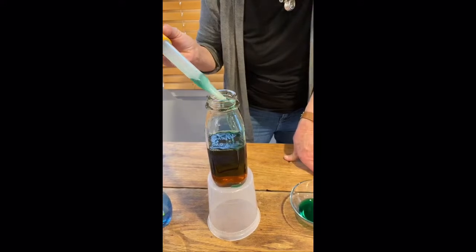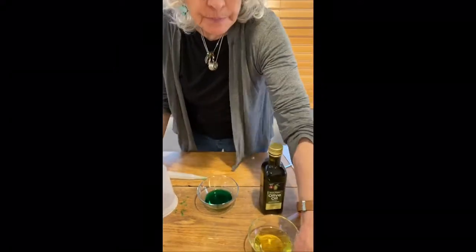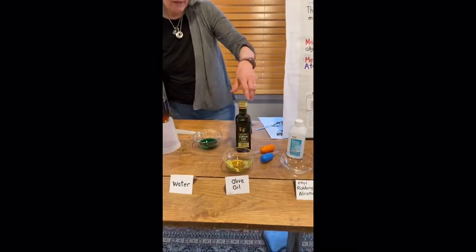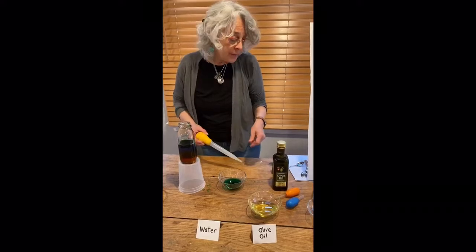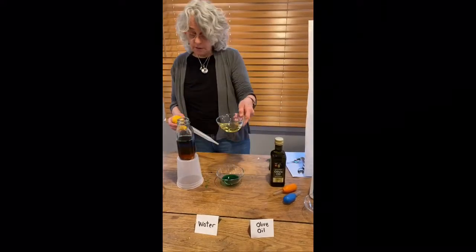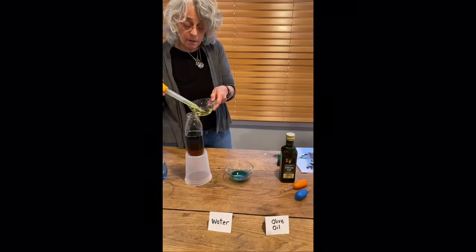Okay. All right, the next item that we're using is here, and this is olive oil, just a plain jar of olive oil that we use in our home. And I'm going to use the baster once again. Yep, I can see the difference. Okay.